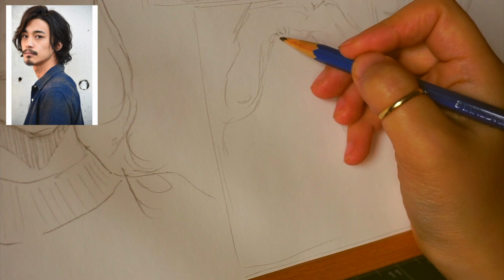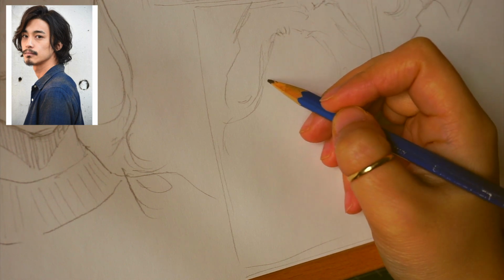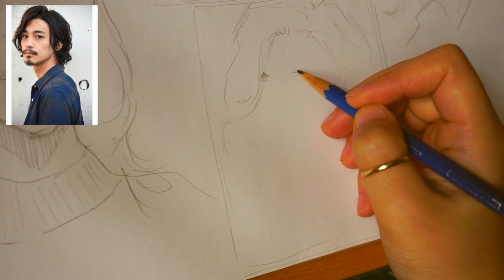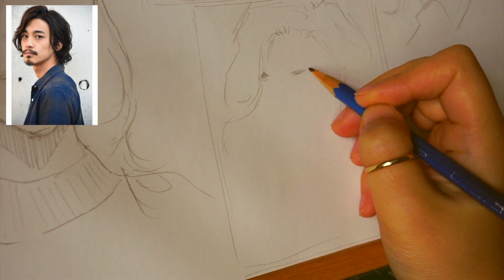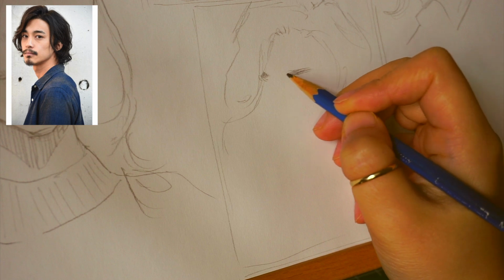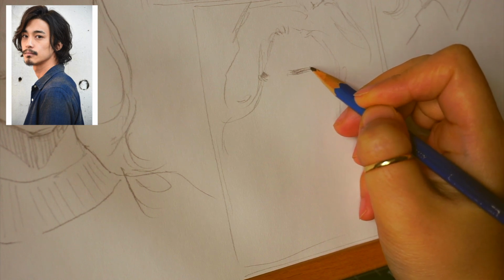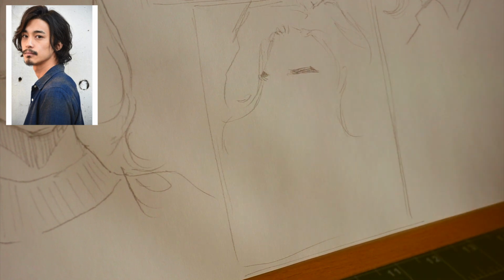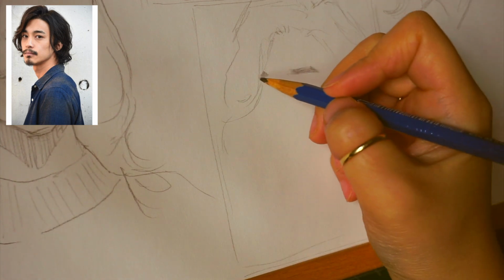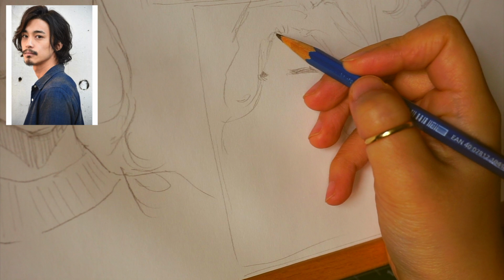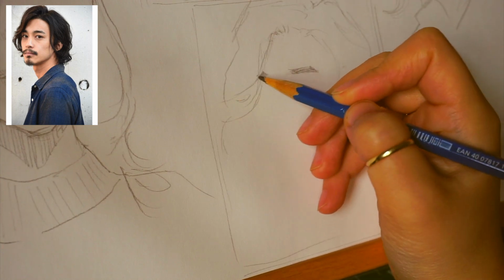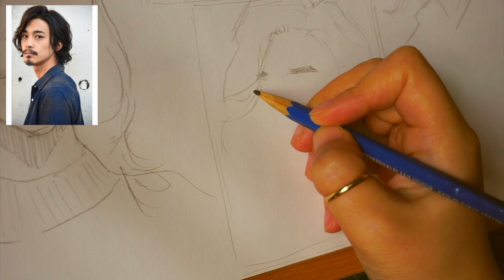So from the top hairline down, you can see how much space you would need for the brows. Guys also tend to generally have straighter eyebrows, so they don't have that arch, it's just kind of straight across. You can see also his hair kind of sweeps out here because you can actually see his entire eye.